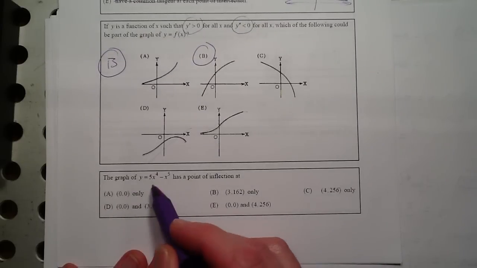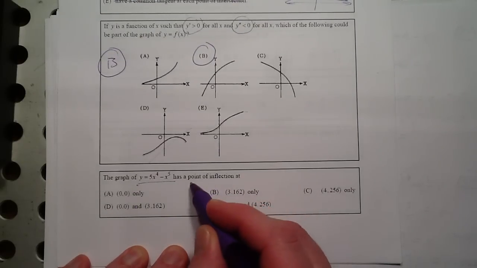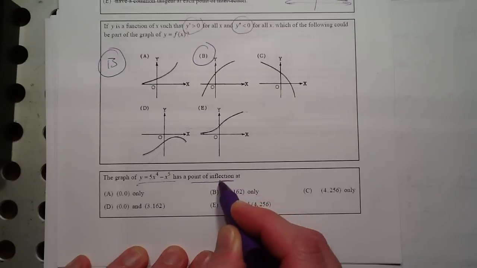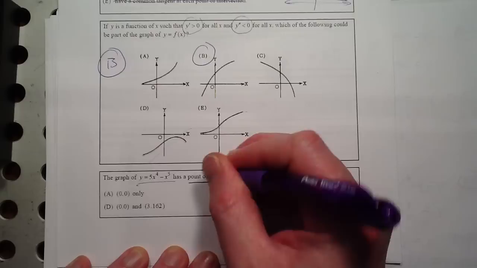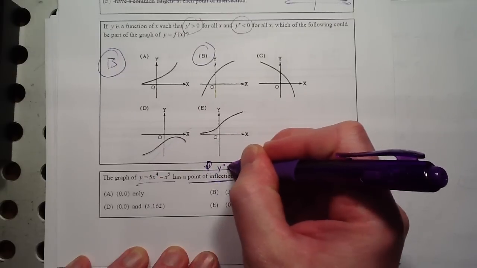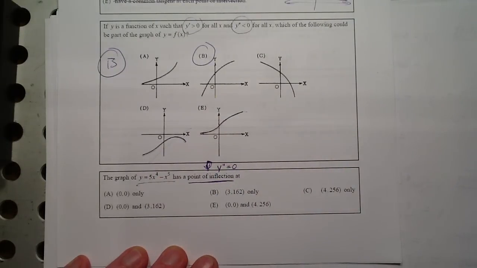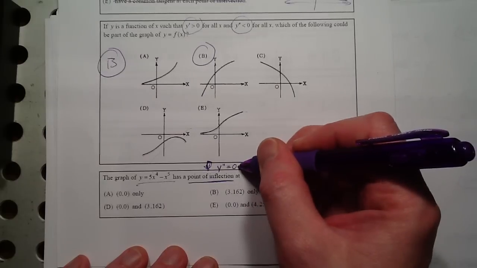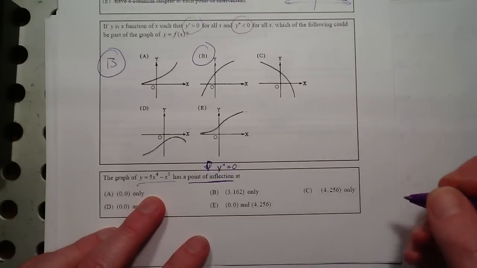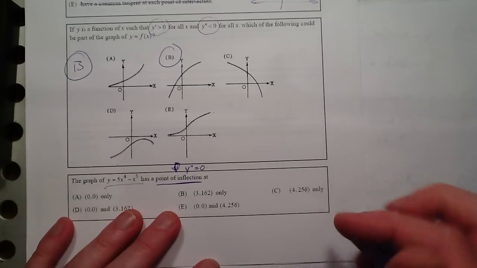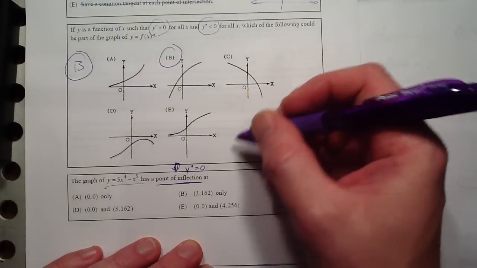All right, so how about this? A point of inflection. Well, riding the wave of smartness here. Points of inflection are where the second derivative, y double prime, equals 0, right? Now that doesn't guarantee it, but that's a real good way to go snooping around for points of inflection, because we want it to cross from positive to negative, right? So let's find our second derivative and see what happens.